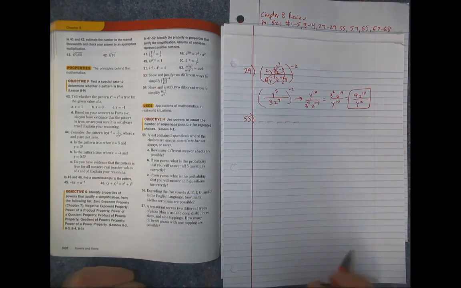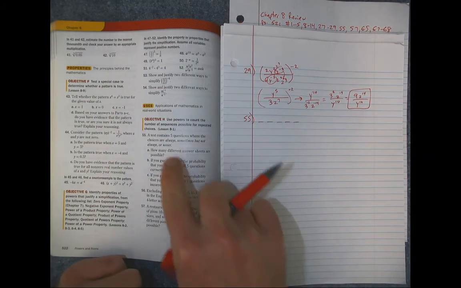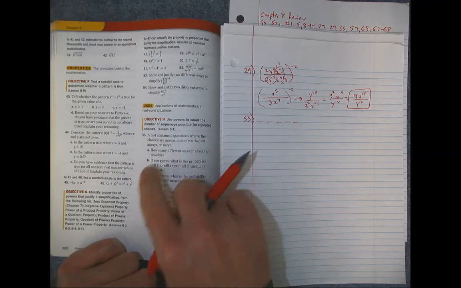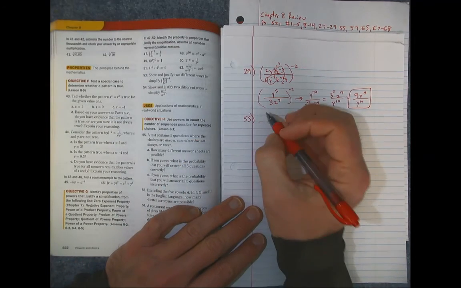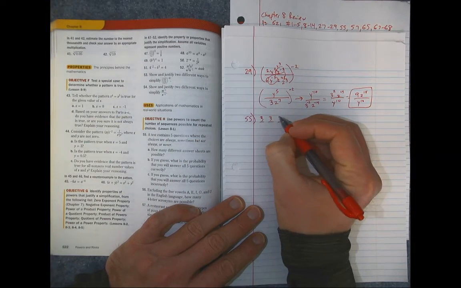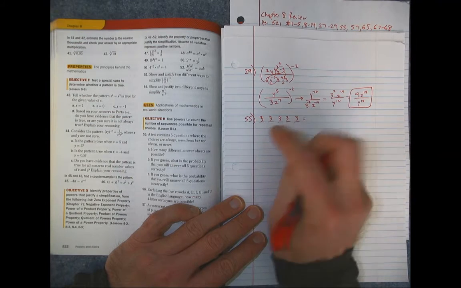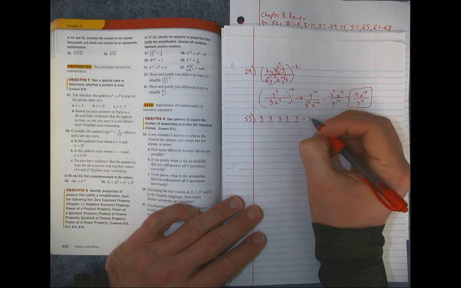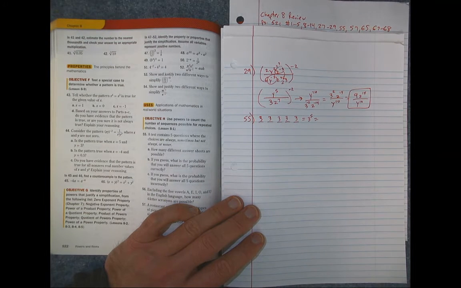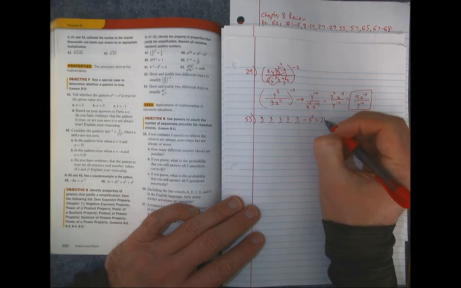Remember, we used to put the blanks. And then you're going to put the number of options in each. It's either always, sometimes but always, or never. So 3 choices in each one. 3, 3, 3, 3, 3, which would be the same as 3 to the 5th. And 3 to the 5th is 243. And that's going to answer letter A for us.